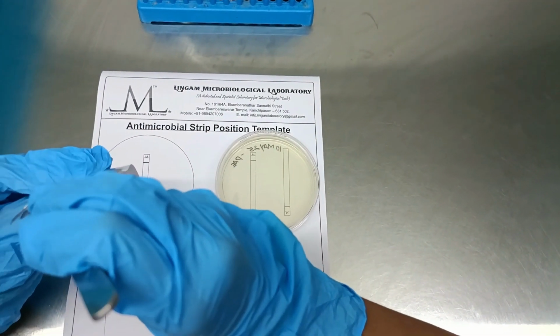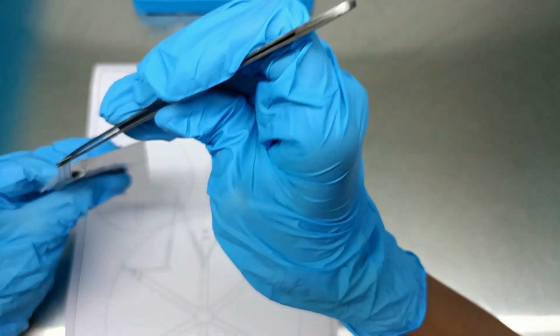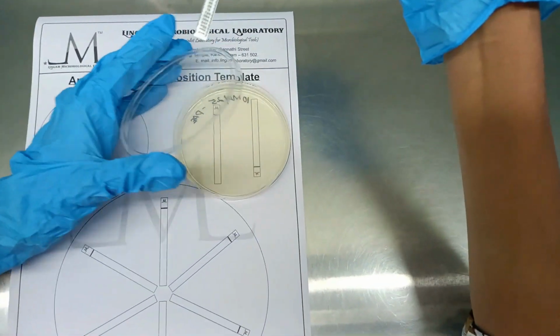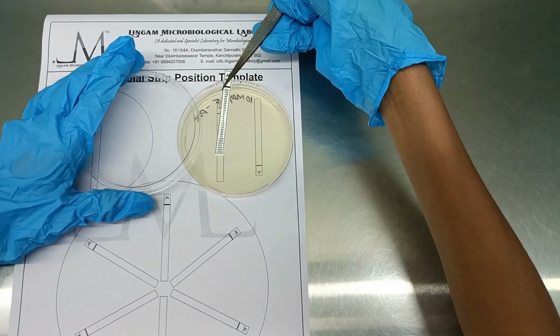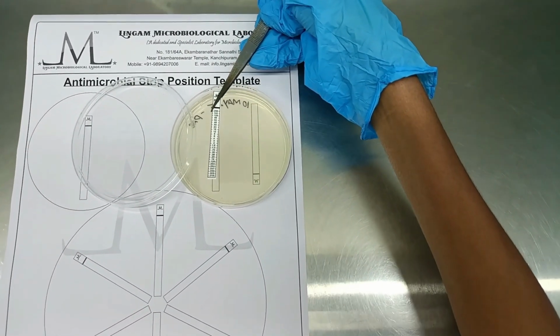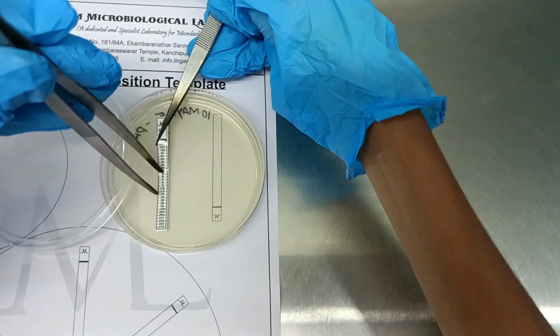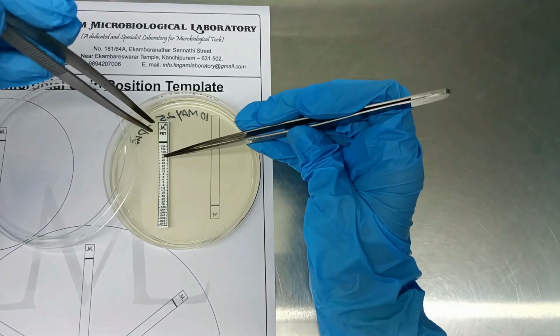This side includes the concentration scale and identification markings. The blank, porous underside is the active antimicrobial impregnated surface, which must be in direct contact with the agar medium for proper diffusion and accurate MIC determination.